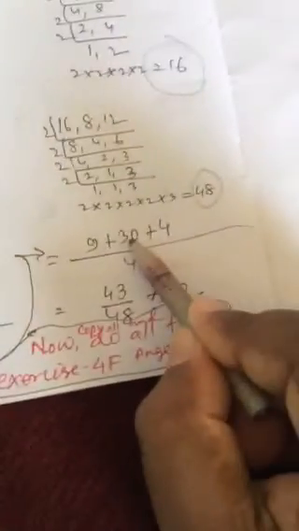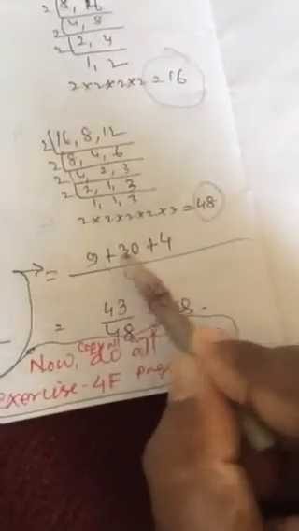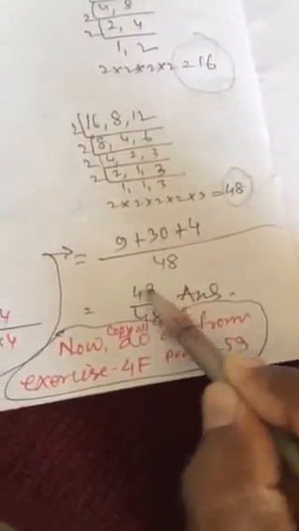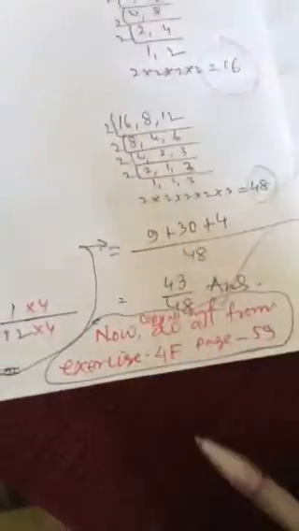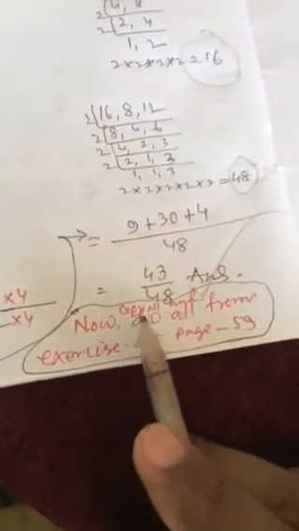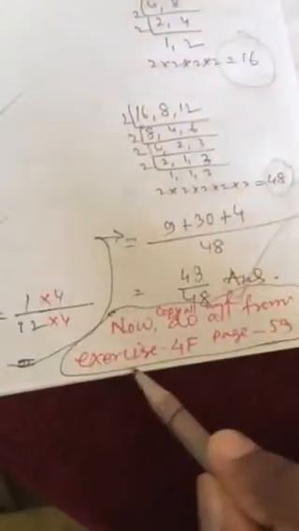9 plus 30 plus 4. So how much is it? Altogether 43. 43 by 48. This is the answer. Okay. Now what will you do? You just copy all that I have done, and do the rest from exercise 4.